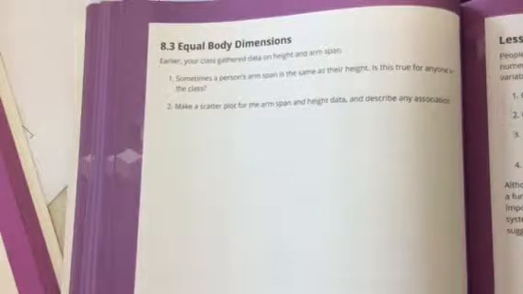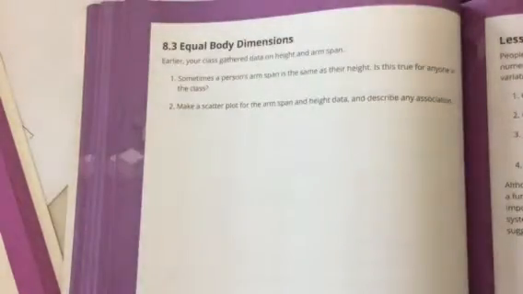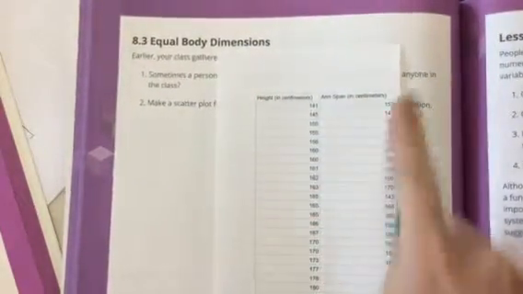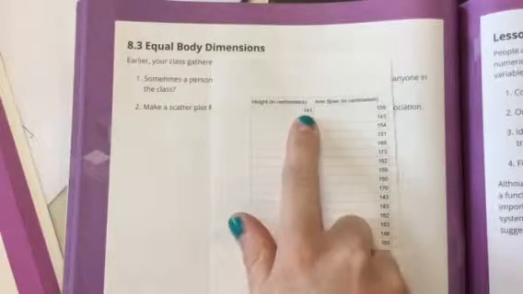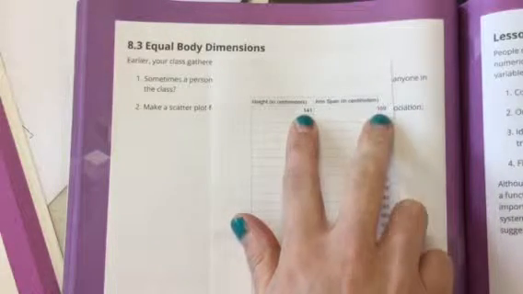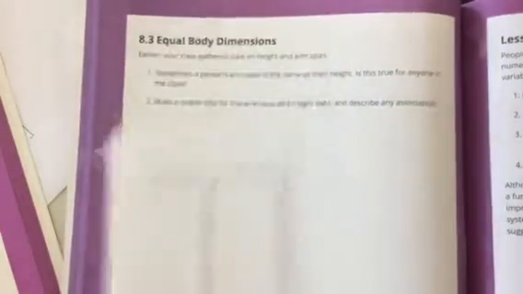For 8.3, we are going to be going back and revisiting those body measurements that you all took way before track out. So each person is going to get one of these little slips of paper that has all of our data on it. On this slip of paper, we have height in centimeters compared with arm span in centimeters. So this person had a height of 141 centimeters and their arm span was 159 centimeters, okay? So this is everybody's data who was here that day.